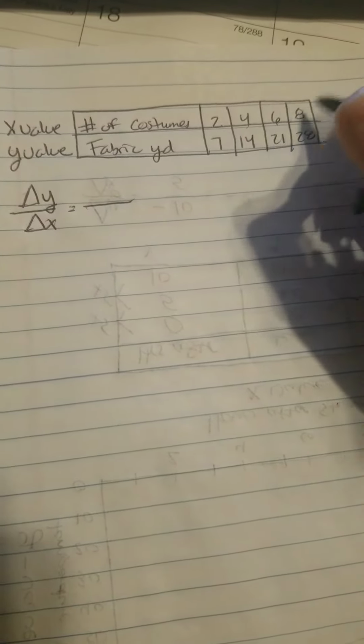So in order to determine what the constant rate of change is, I'm going to divide the constant rate of change of the y's over the constant rate of change of the x's. So 7 divided by 2. 7 divided by 2 is 3.5. So that means that it is 3.5 times x will give you the value of y.